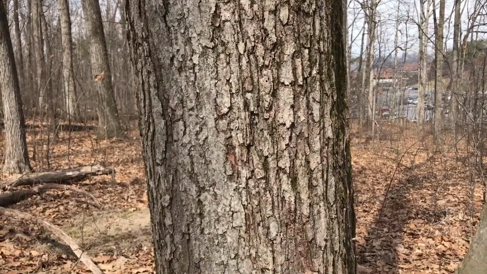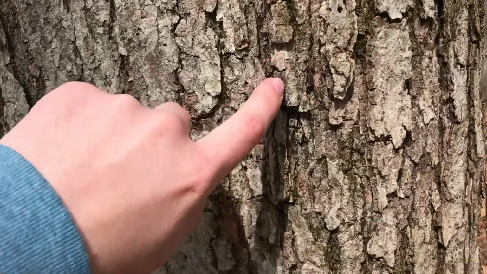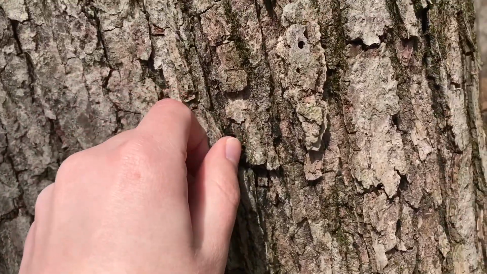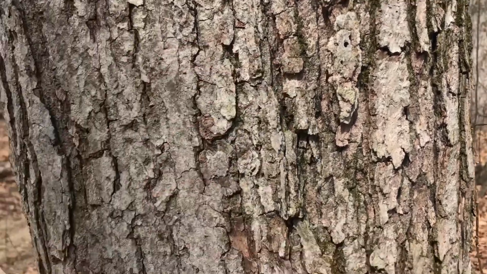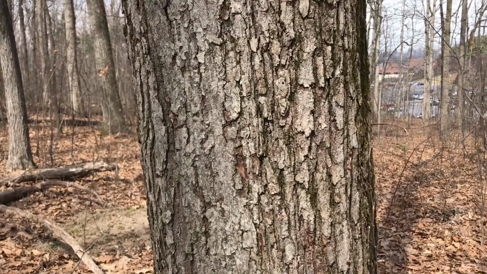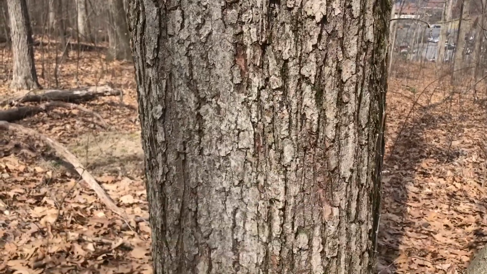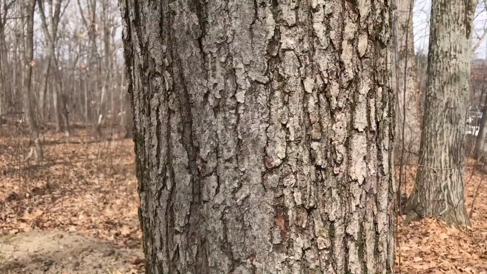And then at 9, we'll see that the bark would fit the loose, scaly, flaky description. Because you can see right here, this is a good example. I could just snap this off. It's very flaky. So it would fit that description. So you'd go to number 10. And then at 10, we'd pick the first option because the bark is mainly divided into these scaly ridges.